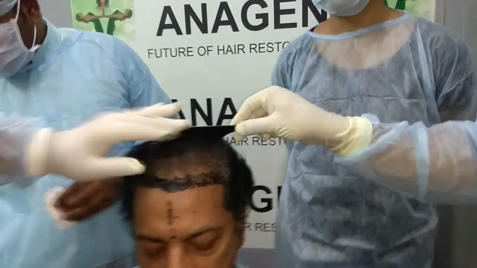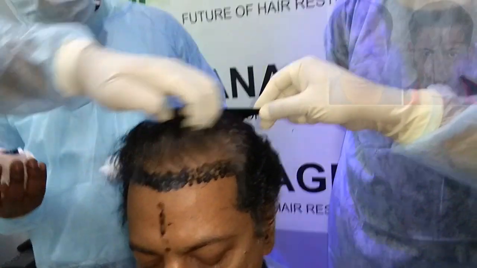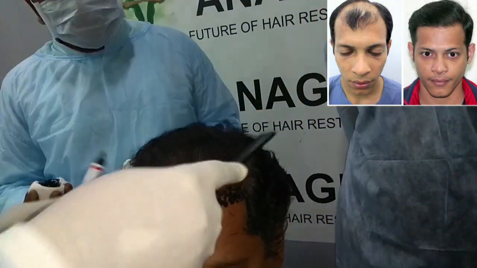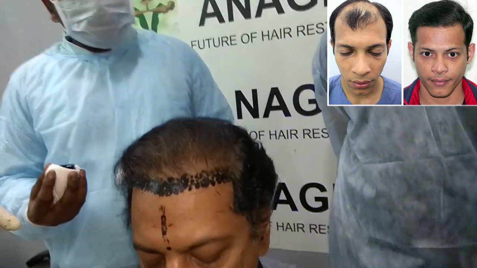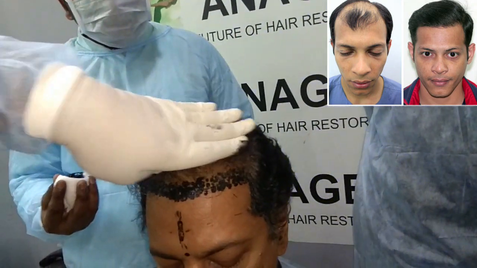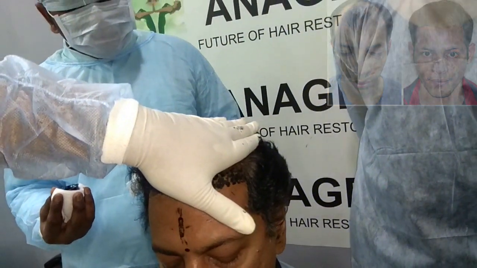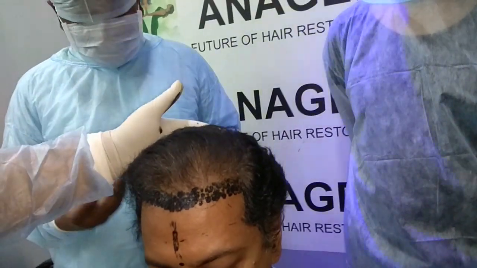Of course, major grafts are kept in the frontal forelock, this area, so that somebody looks you from the front, it looks puffed up and full. If you're planning to comb it to the sideways, then the direction of the hair will change. And this is the place where you have more density. So even if you have less hairs, you can make it long and cover the bald area behind.